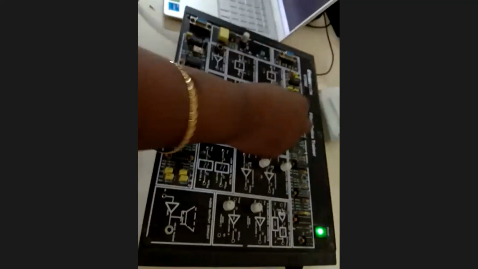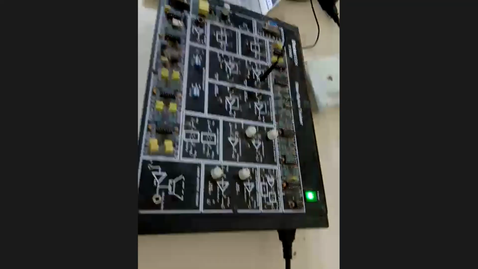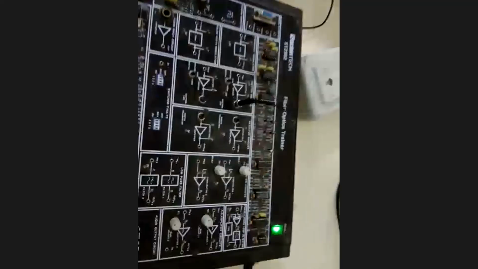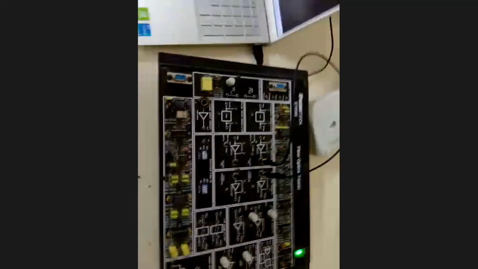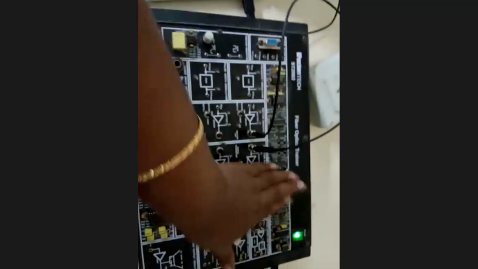Okay, so I will show you the red light coming out of this optical fiber cable. Then I will connect this to the optical detector. So in this kit, this part is the optical transmitter, this part is the optical detector, and this transmitter and receiver are both connected through the fiber optic cable.